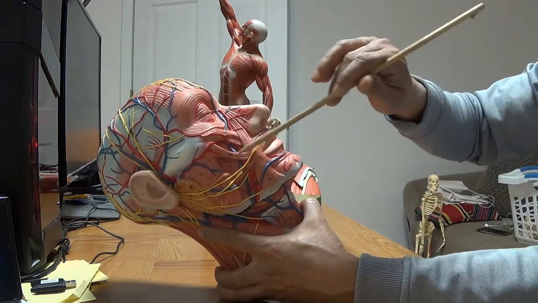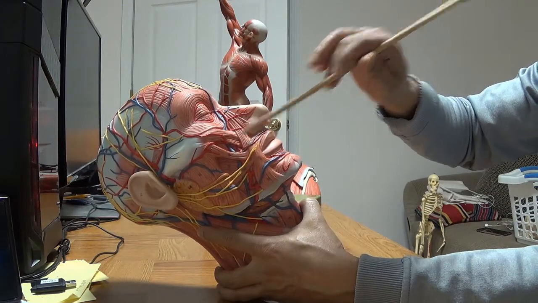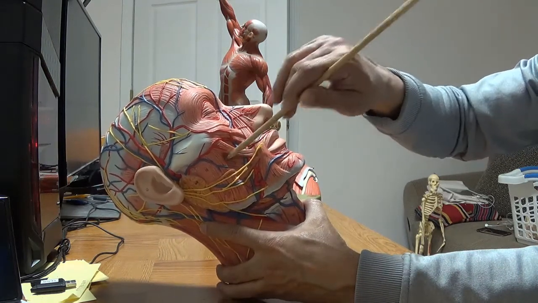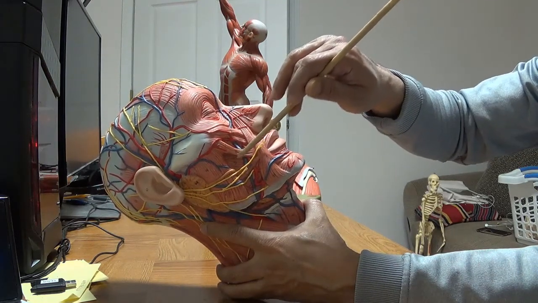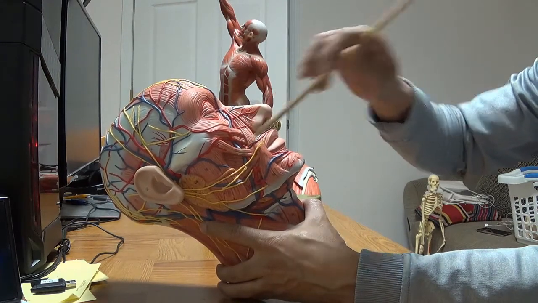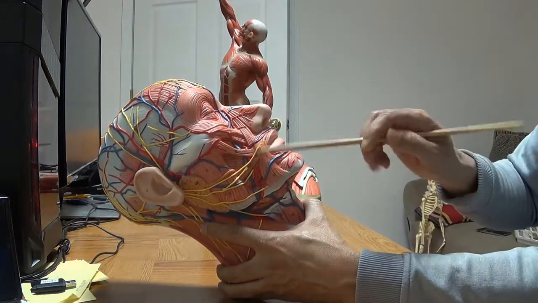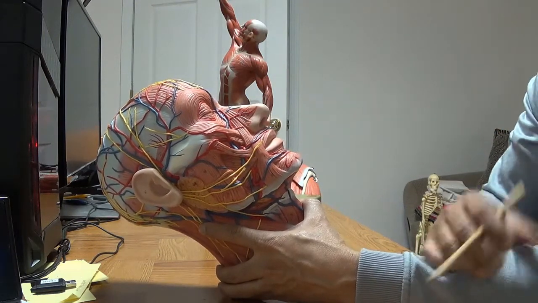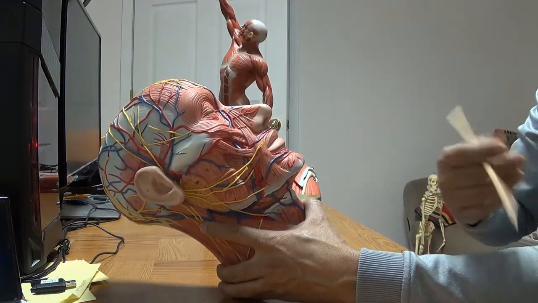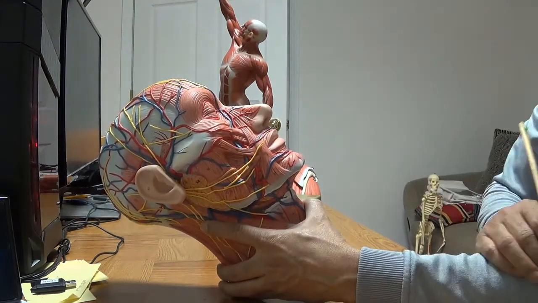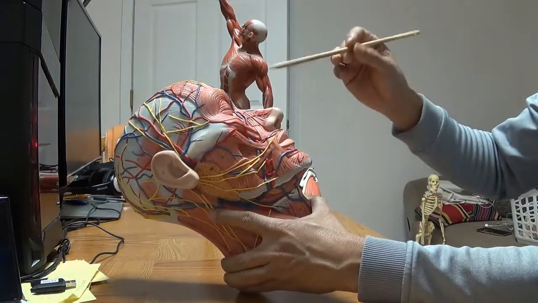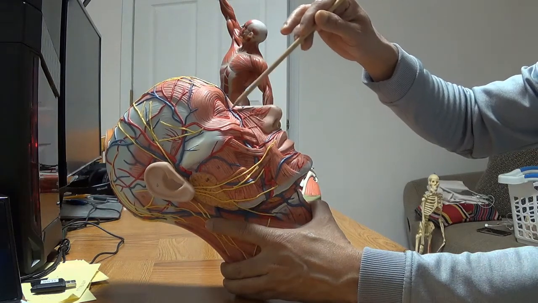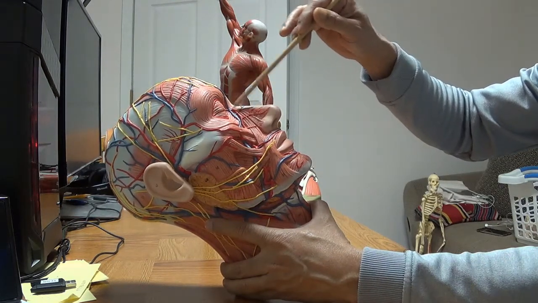Then under the zygomaticus you have a pretty big muscle that is called buccinator, and this muscle helps you whistling. So this is called the whistling muscle. Then you have nasalis beside the nose.